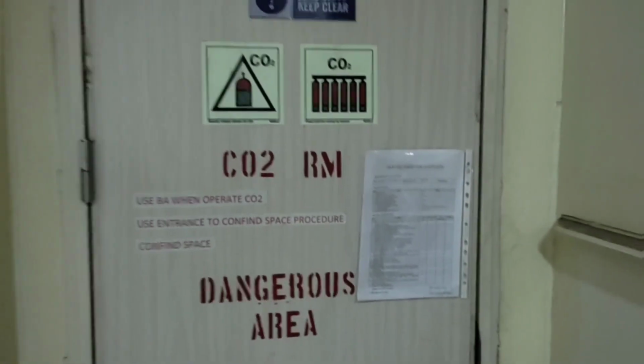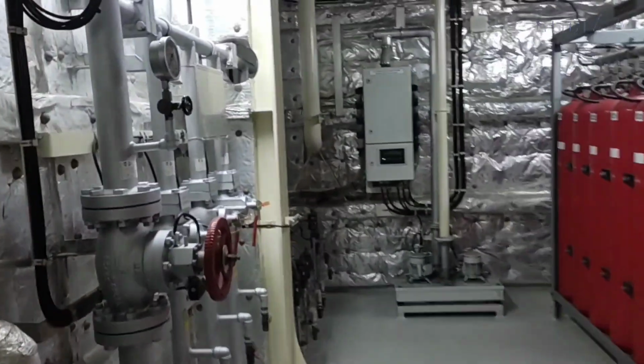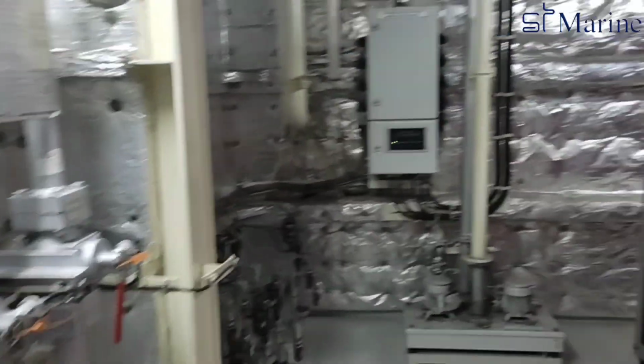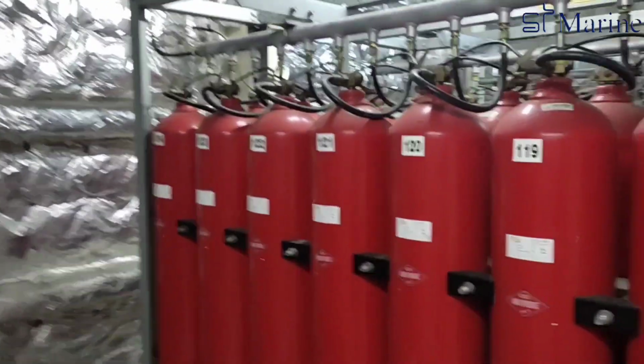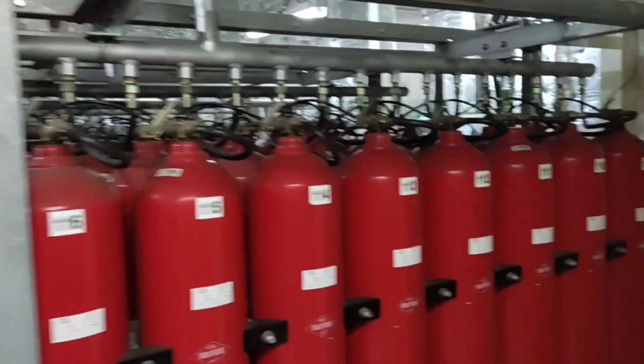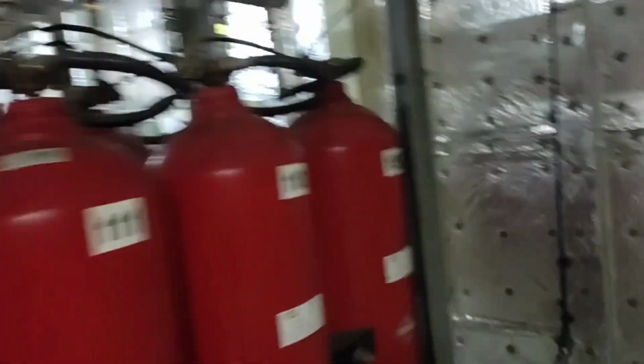Here you go to the CO2 room, where you can see the same as in the fire station, with one control station where we can operate the system.